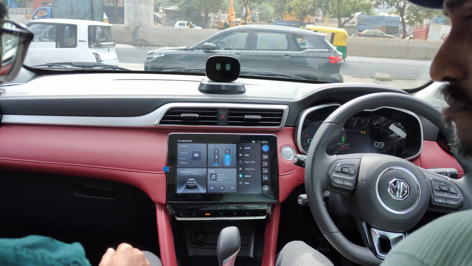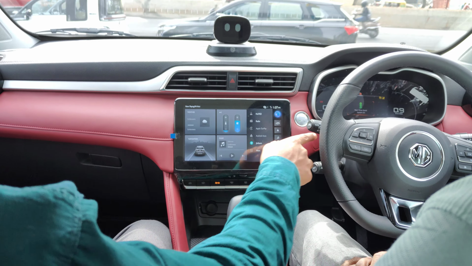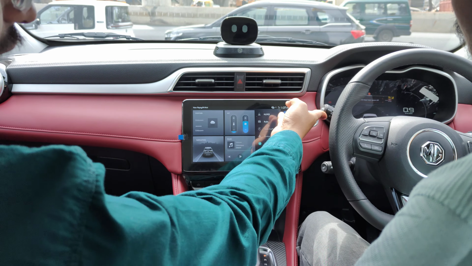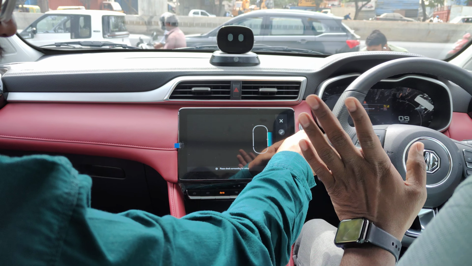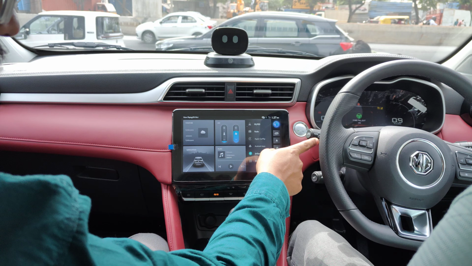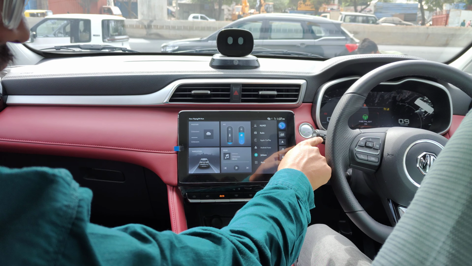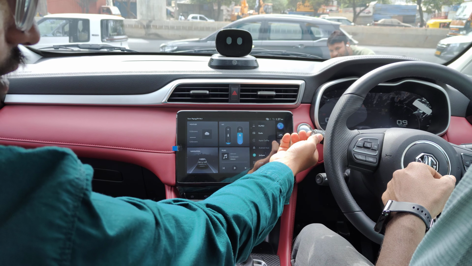Go ahead. And the light, everything is this side. Right side you have to lift it up. Left side, pull it down. Press it down. And this is the auto. Now it is in auto mode. If you want to turn on, you can turn on like this.